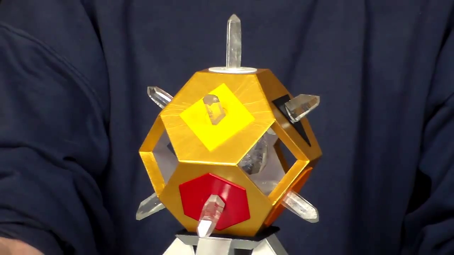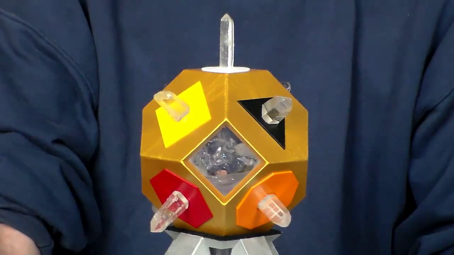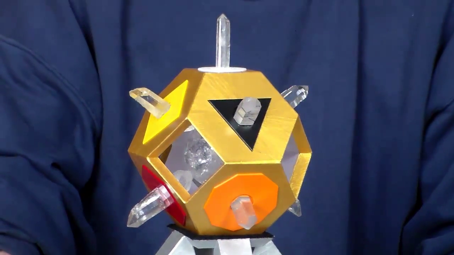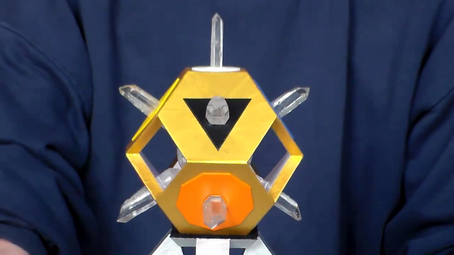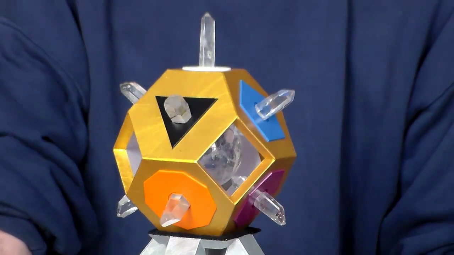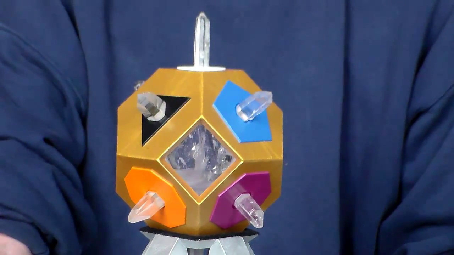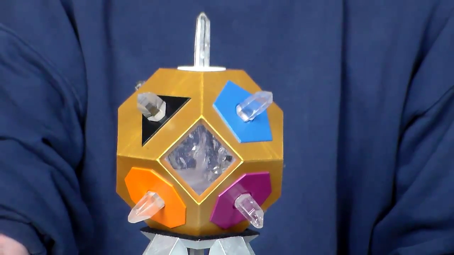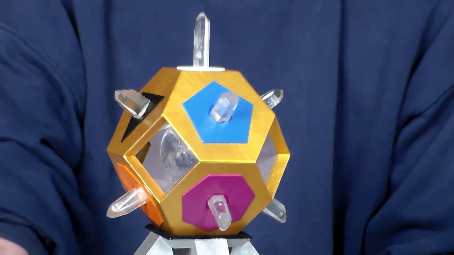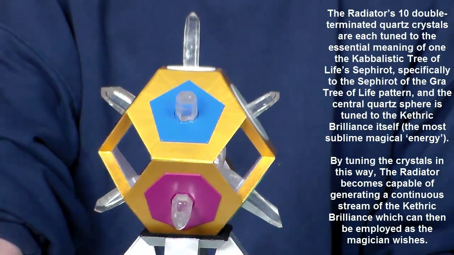As you can see, the form itself is called a truncated octahedron. And this gives me 10 sides for the Sephirotic crystals and 4 windows into the interior. On the inside, there is a sphere, and all of these double-terminated crystals that protrude touch that sphere in the center.